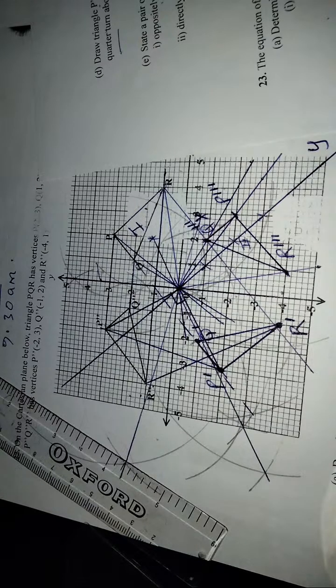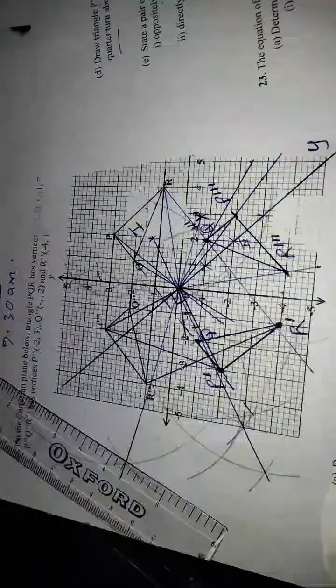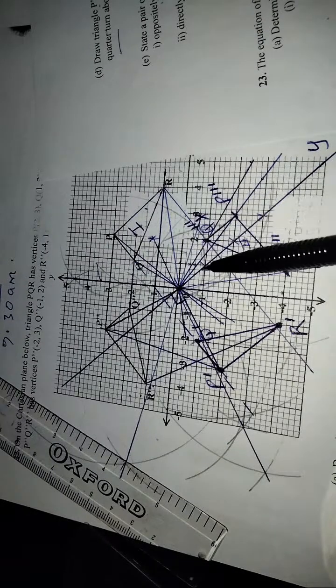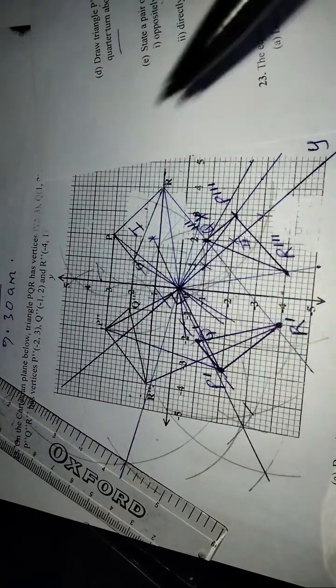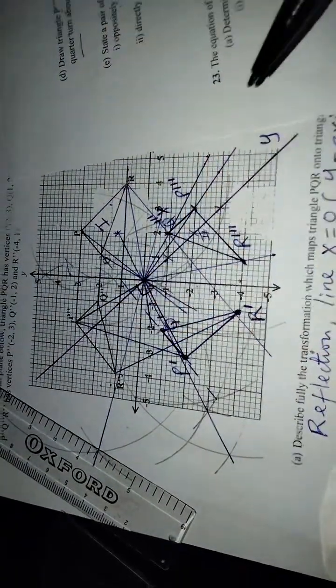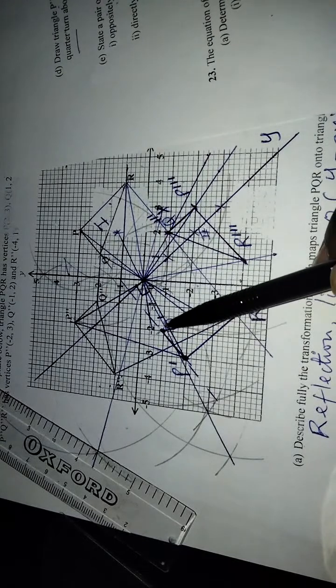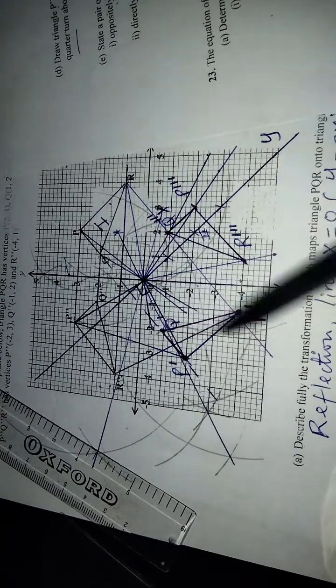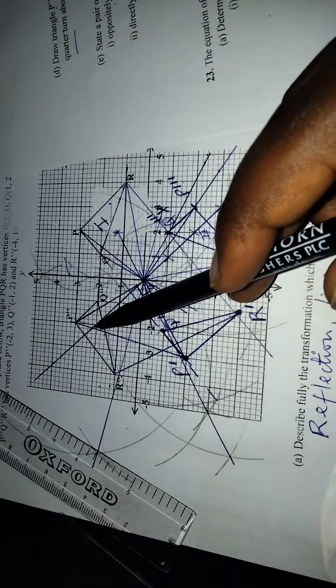Then opposite congruence is whereby for P and the other P prime to align, you need to overturn. Like the first image and the second image, they are oppositely congruent. Unless you carry out a certain rotation, this figure cannot fall onto this one perfectly.